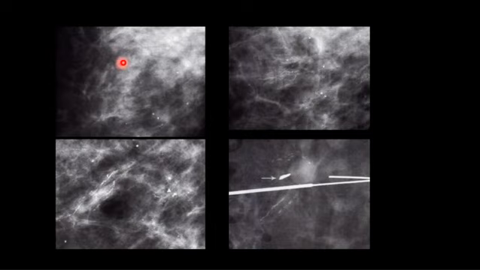Now let's see this. This is a craniocaudal view, sorry, demonstrating scattered round calcification, okay, and some calcification here and there. It was recommended to follow up after 6 months. Okay, repeat the mammogram after 6 months. It's not localized, scattered here and there. Okay, follow up after 6 months. This was done, and what do you think? Compare this with this. What's going on?